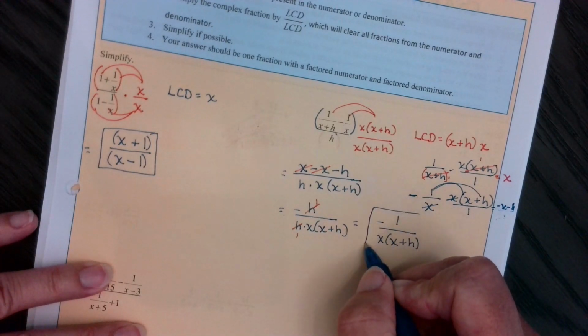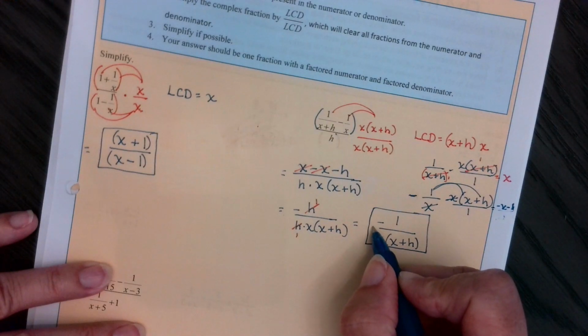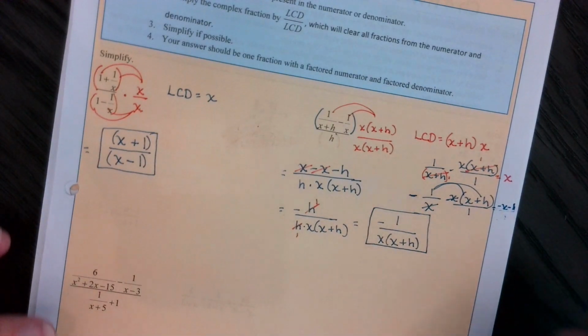Now, it doesn't matter where that negative goes. It can go on the top. It can go here in the middle. It probably should go here in the middle. It can go on the bottom. It doesn't matter.